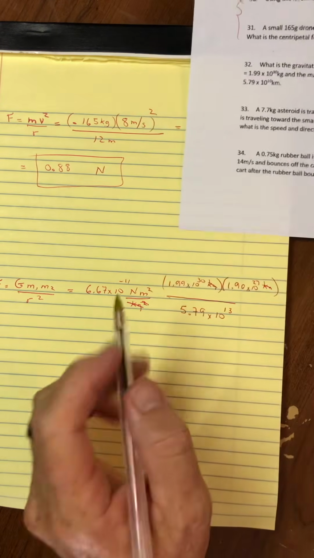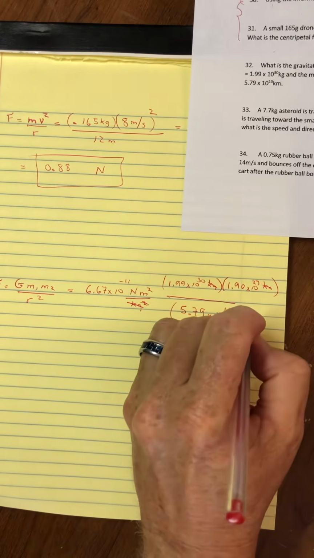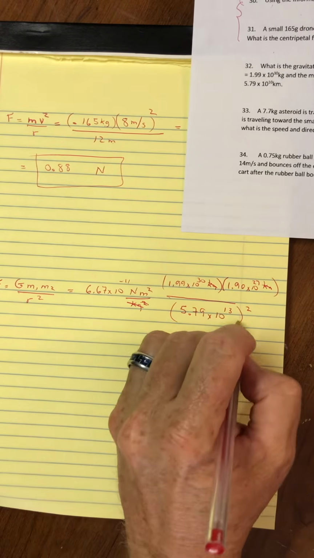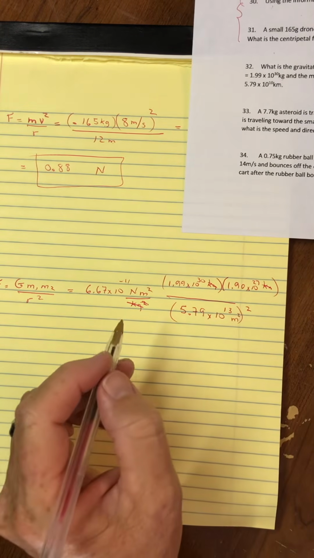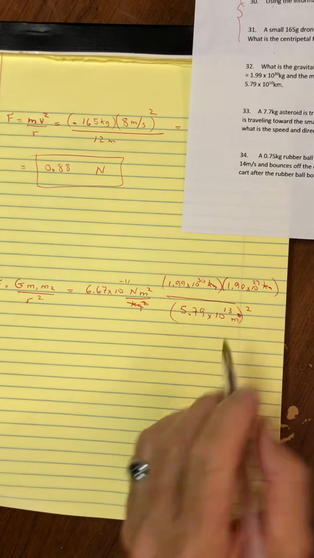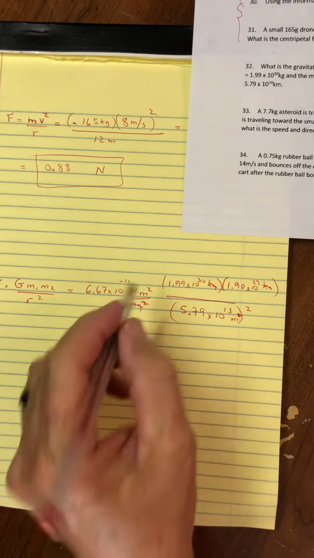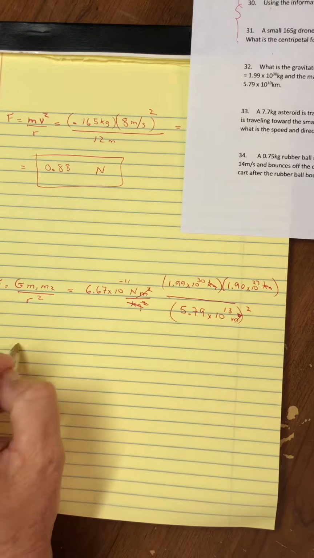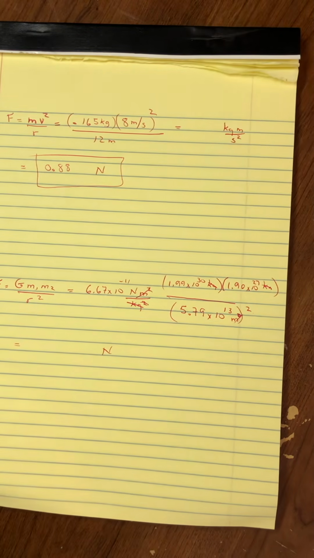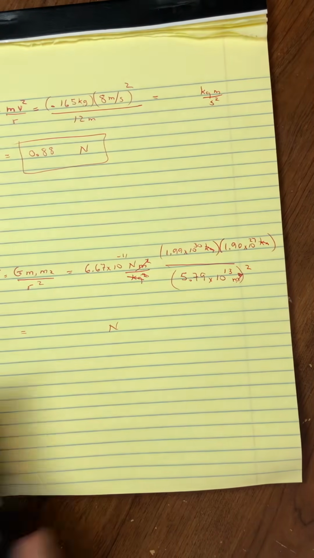See, this is kilometers. And I'll square that. Oh, well, I guess it's just meters. And then when that meter gets squared, it'll cancel with that, and you're left with a force in newtons.